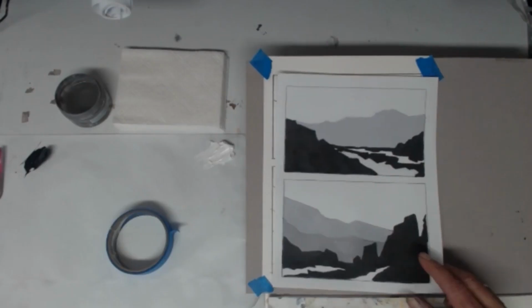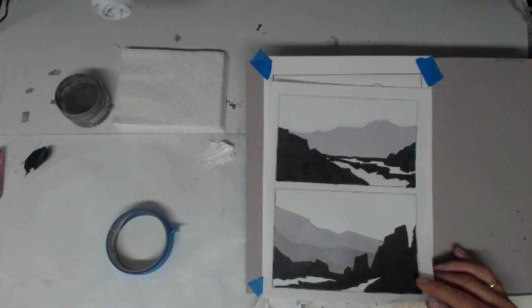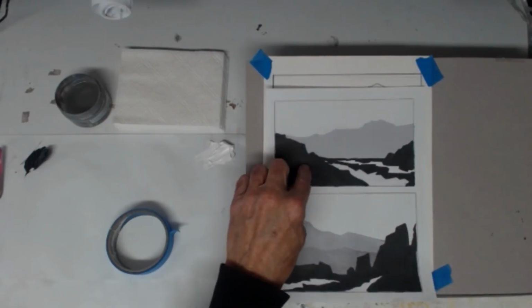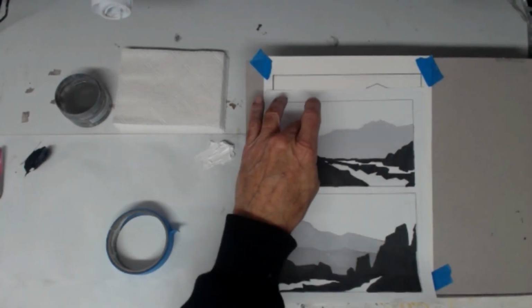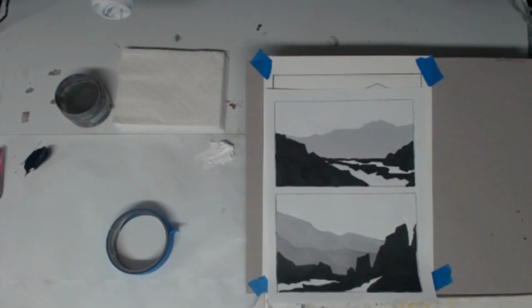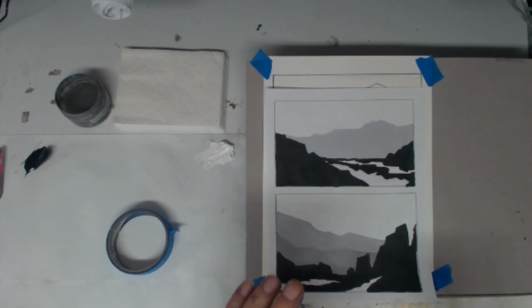So here we can see a couple of landscape designs, and they're really reduced down to three basic levels of value. You've got your darkest darks, your mid tone, and your lightest lights. So we want to start thinking about building our paintings based on those three areas, and then we add to those later with other values to develop those main areas. But this is what gives us our strong design, when we identify those three main areas. So that's what we're going to do.